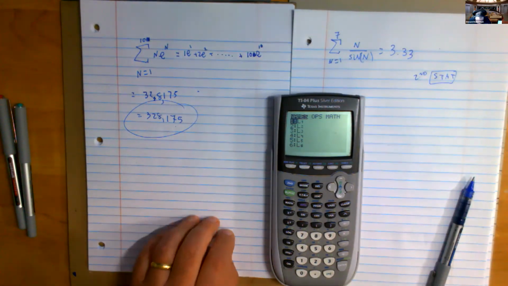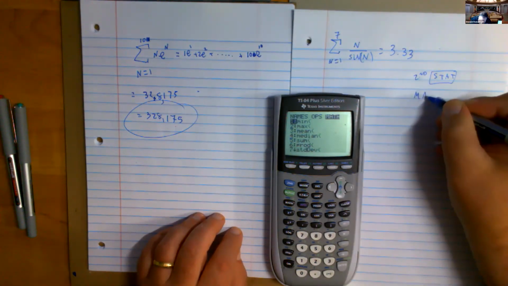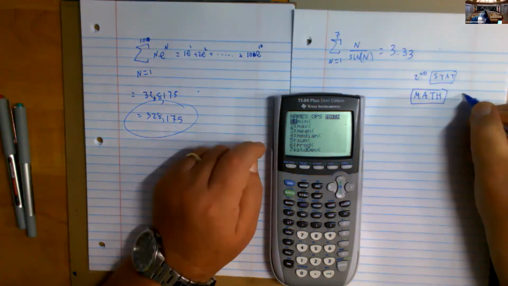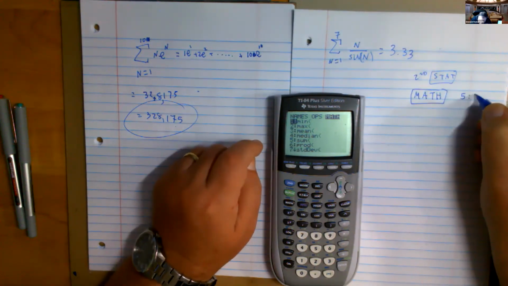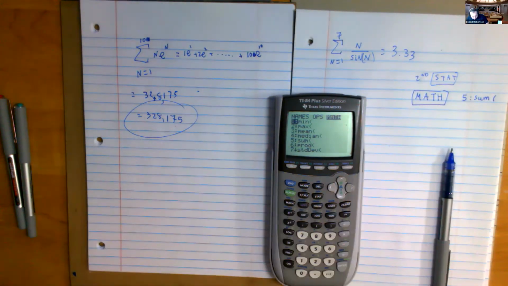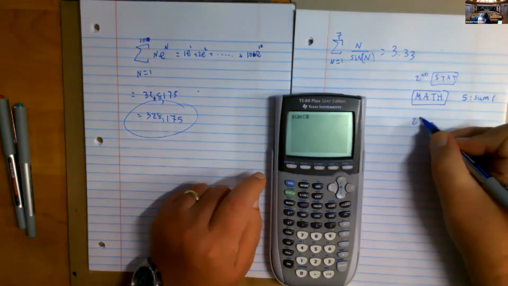And then you go over to the math menu and you choose option 5, which looks like that. You can either scroll down, but if you just hit 5, you get it. You then go back and do second stat again.